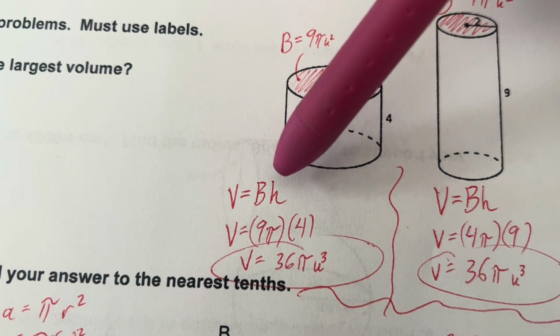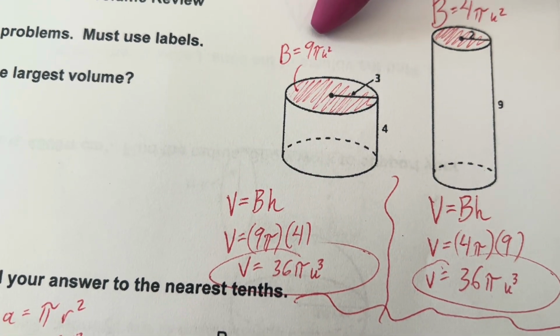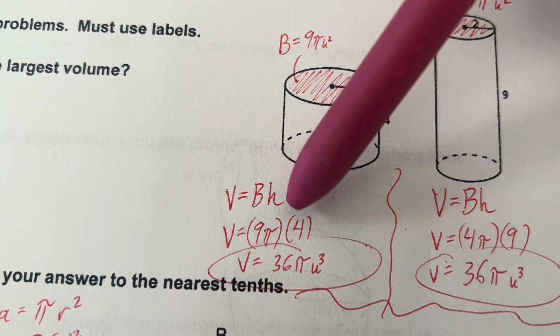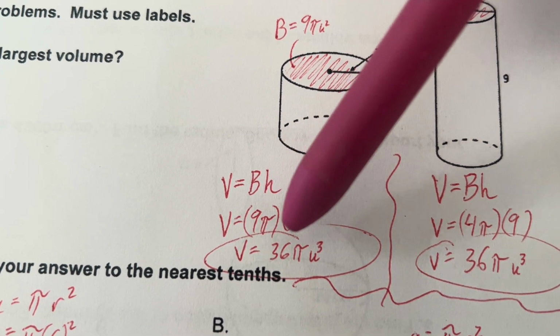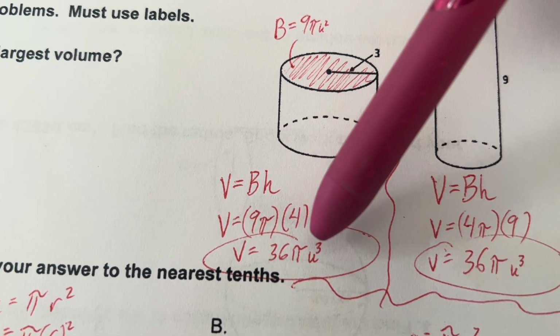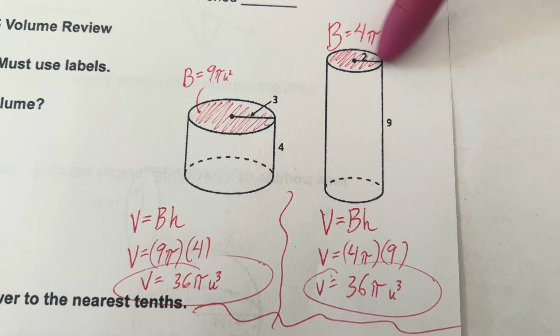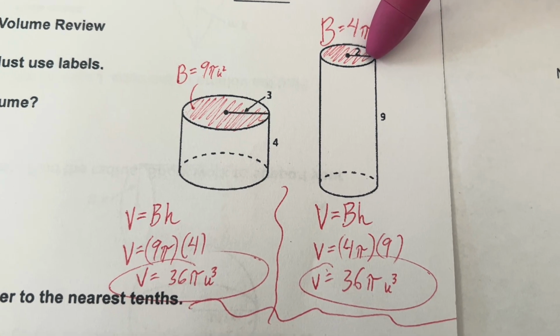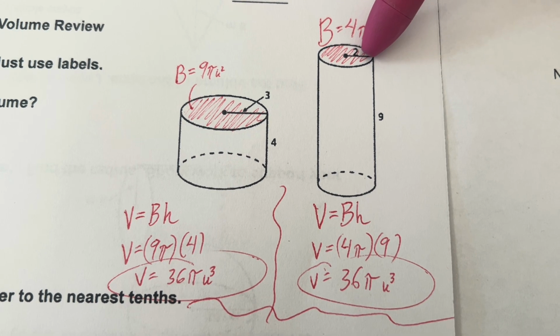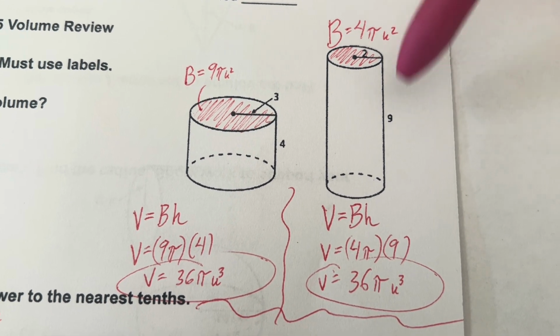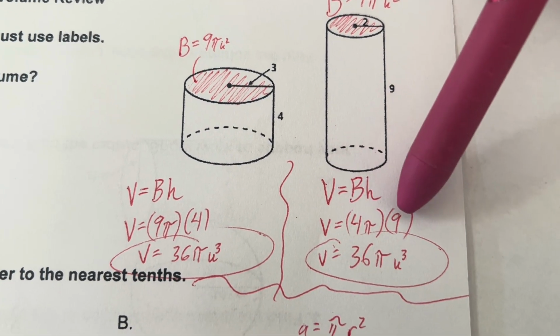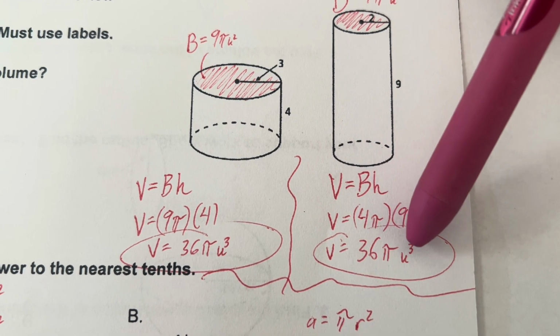And we said that volume is equal to base area, which we said was 9 pi units squared, times the height, which is times 4. So I have 9 pi times 4, which is going to give me 36 pi units cubed. Okay, if I was going to do this one, again, I'm doing base area times height. The base area is 2 squared, or 4 times pi, so 4 pi. And I'm going to go 4 pi times 9, which will give me 36 pi units cubed.